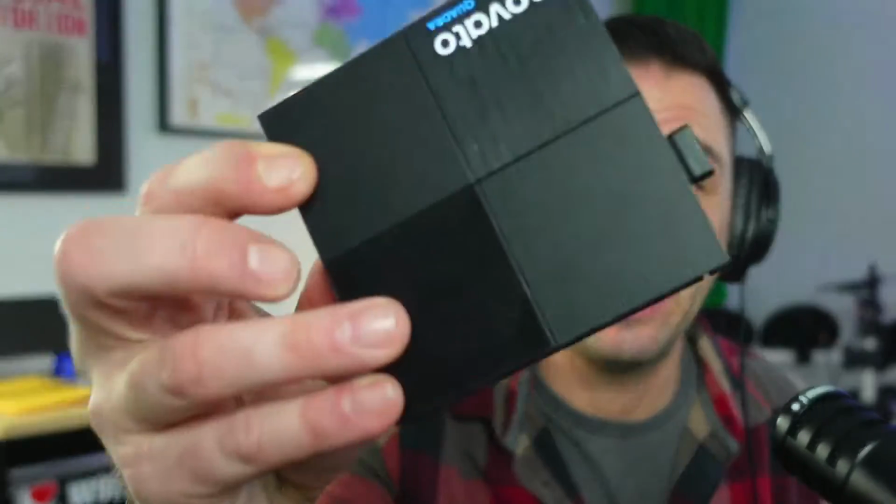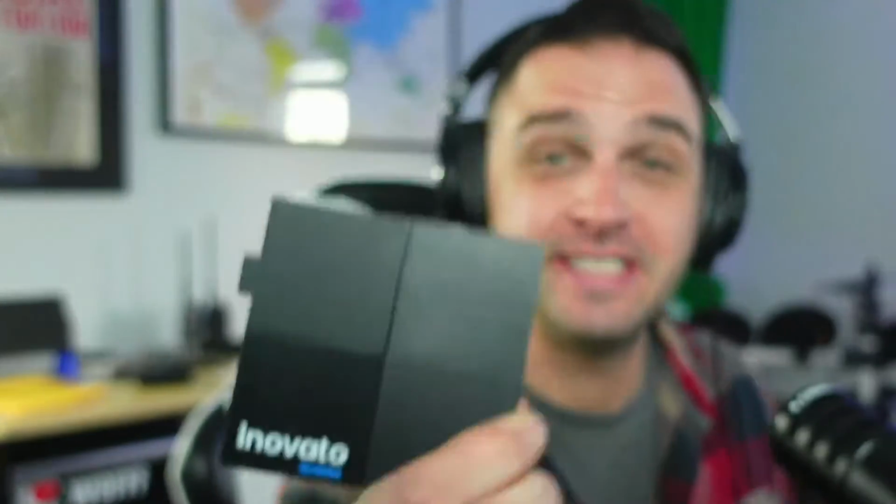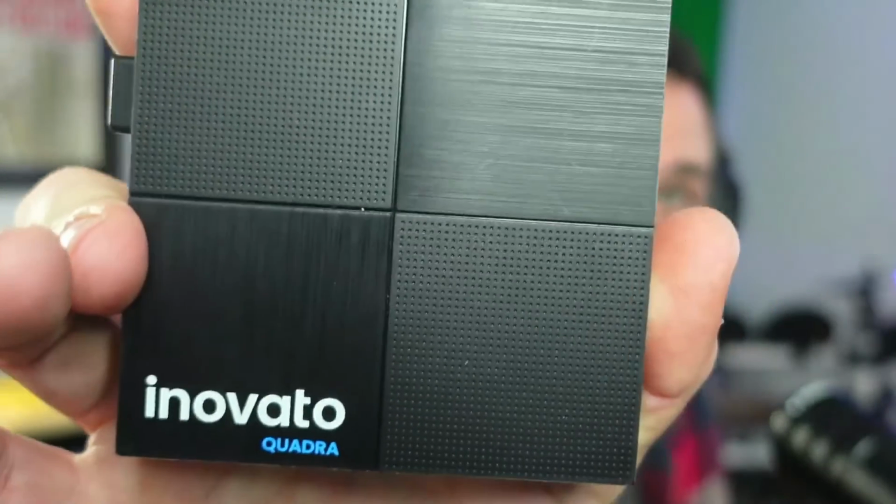I think the Inovato Quadra is the best Raspberry Pi alternative to run HamPi on at the current moment. It's inexpensive, it's easy to install, and really within just a few moments you could be up and running. In the last episode, I showed you how to get HamPi running on the Inovato Quadra.